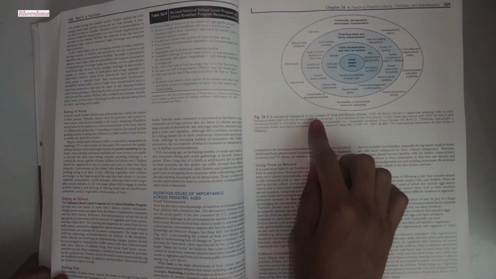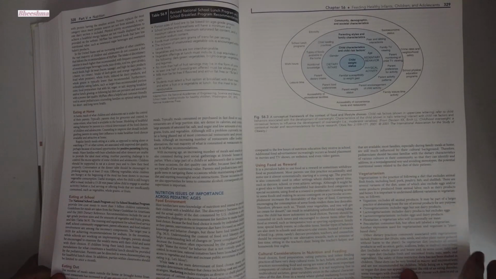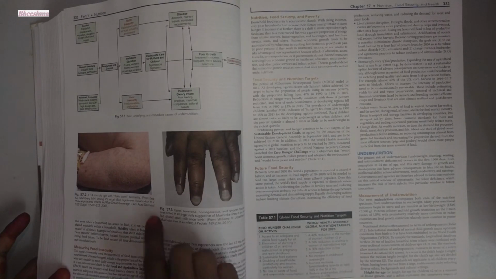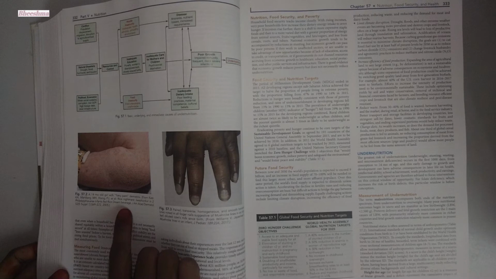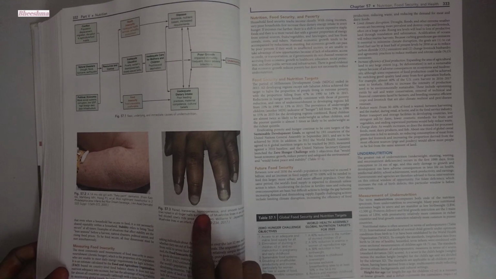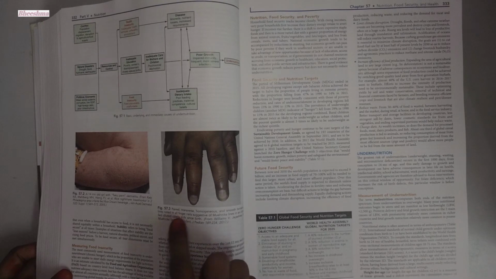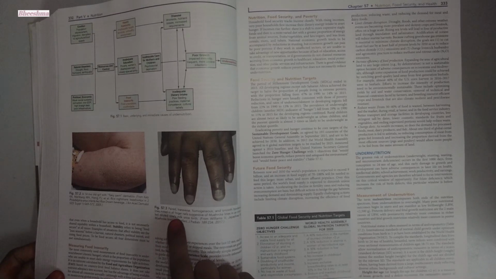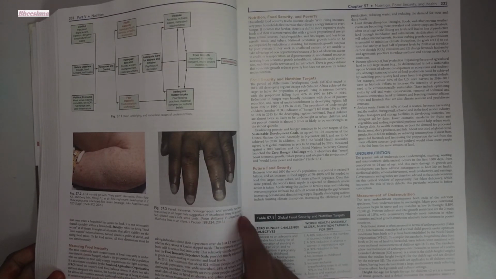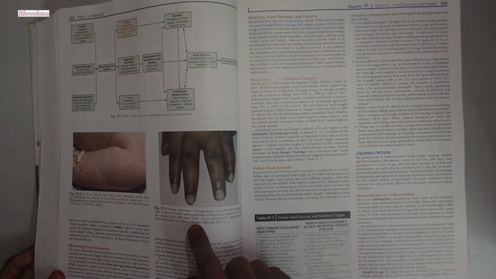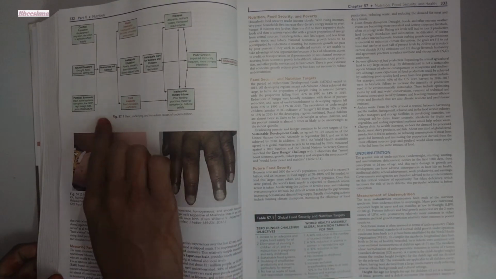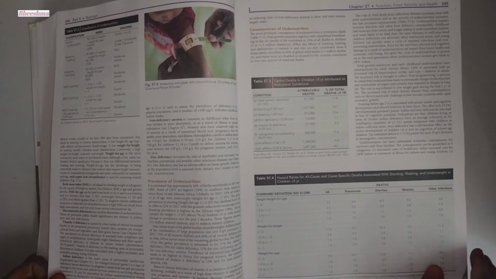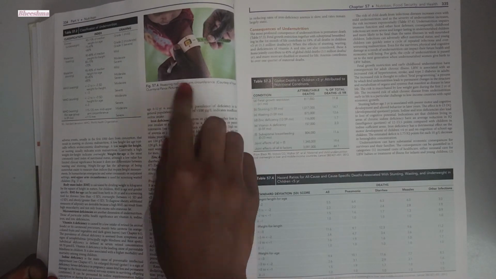Then the conceptual framework for the context of food and lifestyle choices. Then nutritional food security and health, the diagrammatic representation of a 14-year-old girl with flaky paint dermatitis, and here in figure 57.3, paired transverse homogeneous and smooth-bordered lines notch in all the fingernails of an infant fed diluted cow's milk since birth. And here a flow chart is given for the immediate causes of undernutrition, and here measuring mid upper arm circumference.